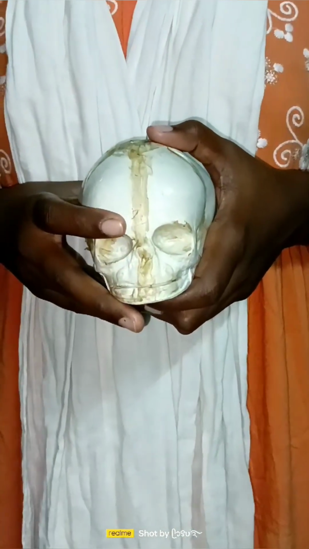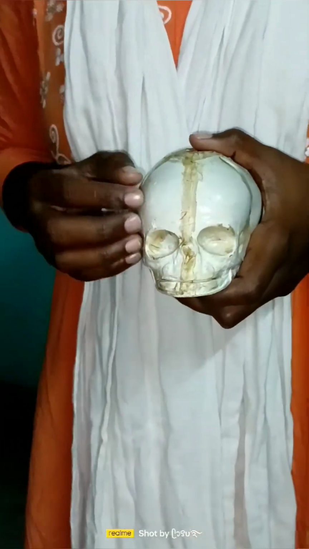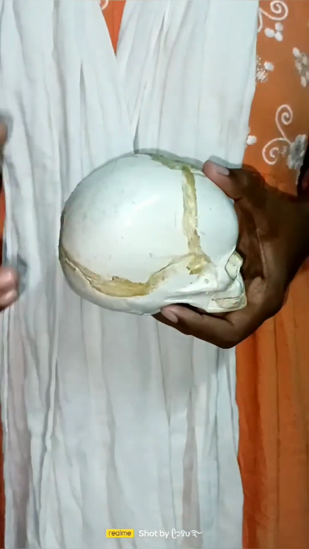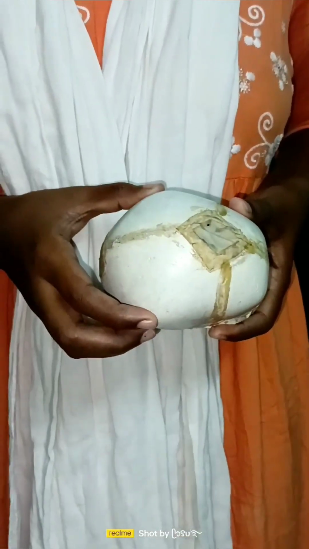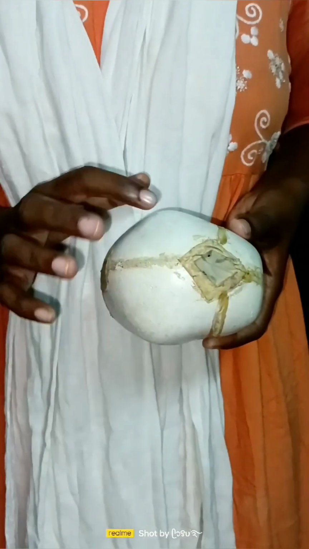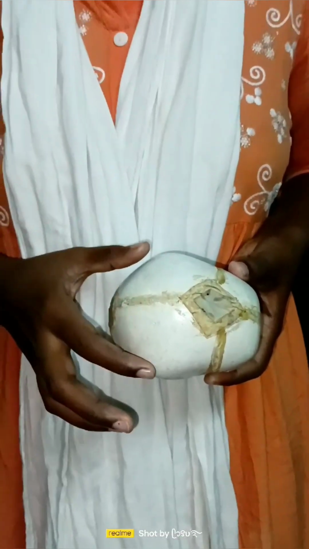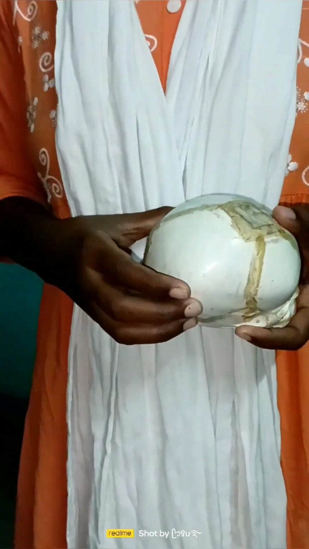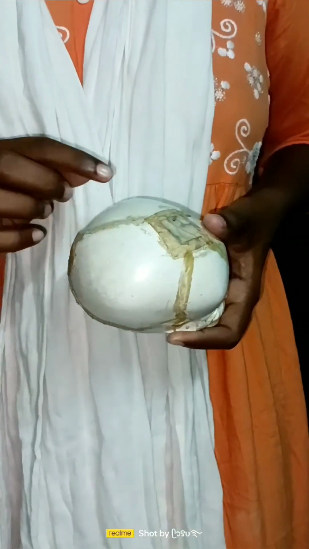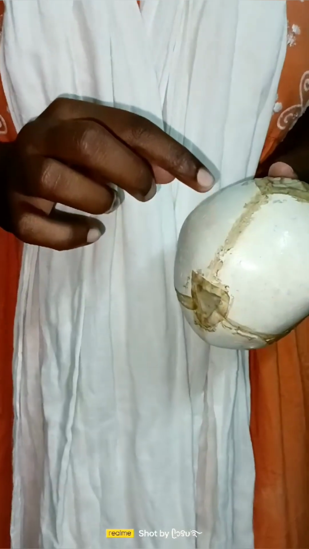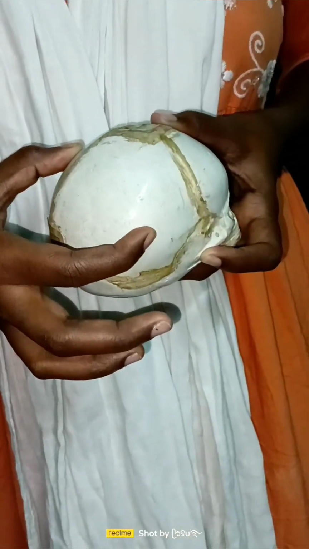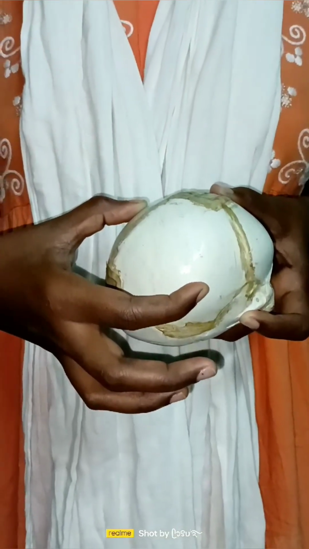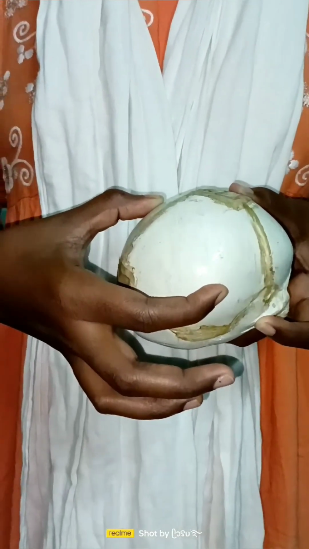And then the diameters of the fetal skull. There are 2 types of diameter: one is the transverse diameter, one is the anterior posterior diameter. In the transverse diameters, first the biparietal diameter. This is the distance between the 2 parietal eminences, and it is 9.5 cm. Then the supersubparietal diameter, meaning 1 point above and 1 point below the parietal eminence. This diameter is called the supersubparietal diameter, which is 8.5 cm.